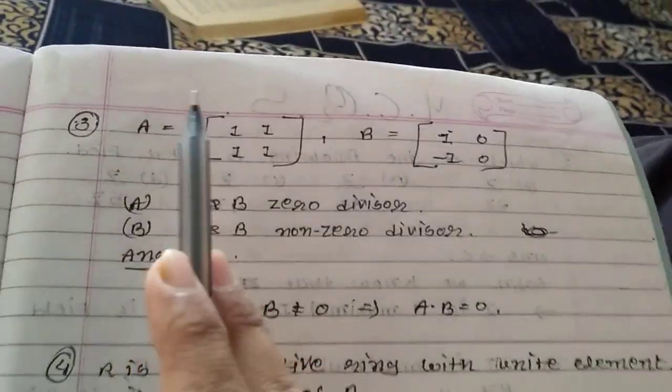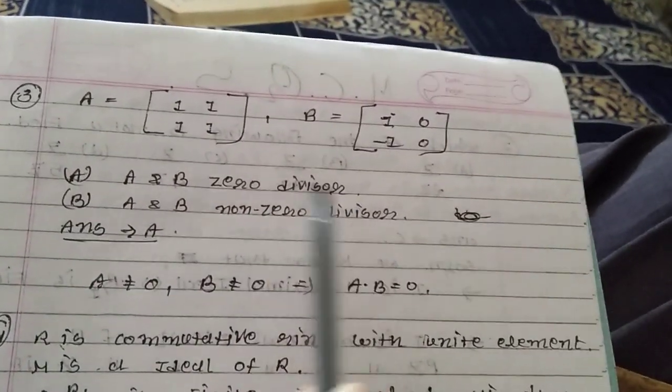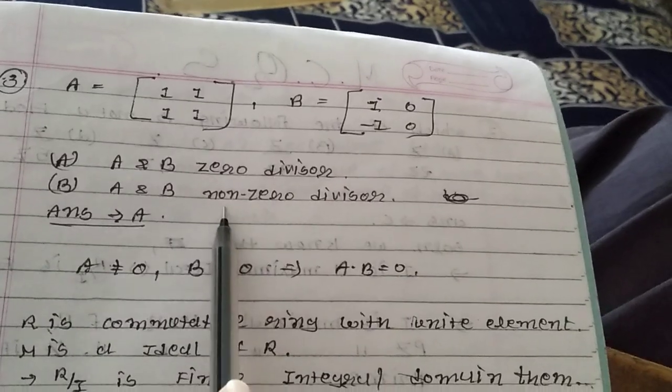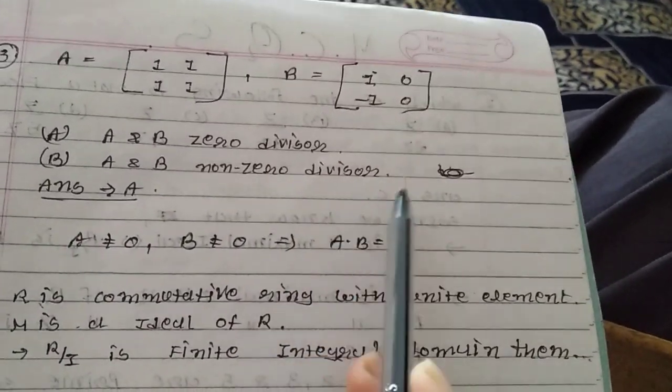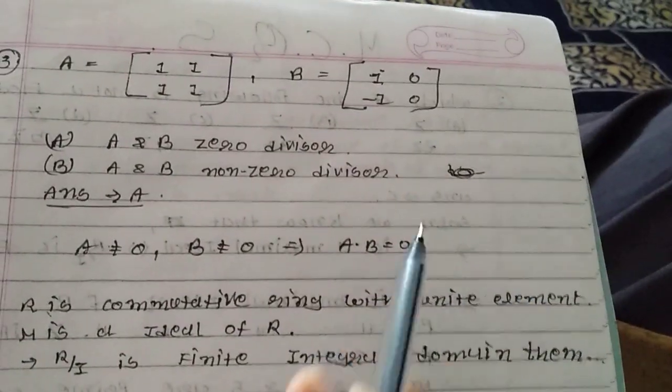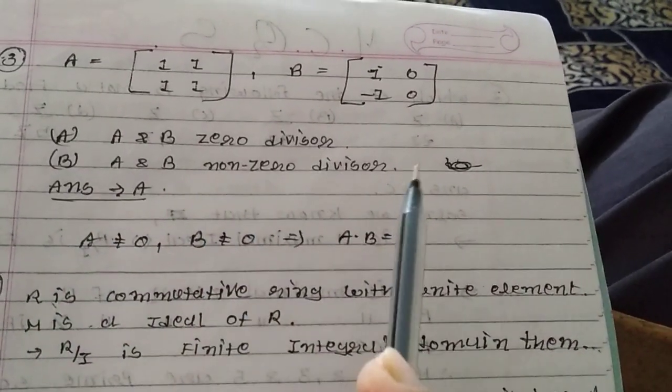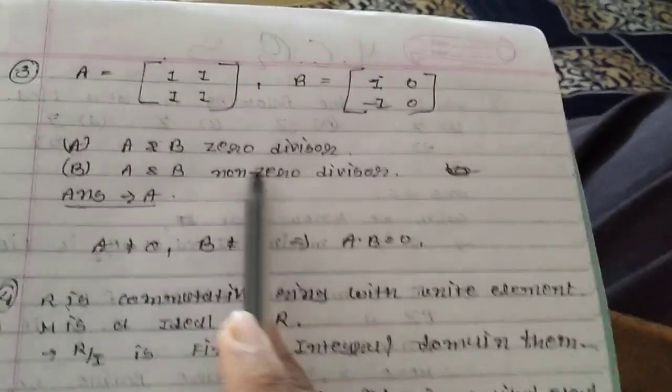Now next is: A is equal to this and B is equal to this. Option A is A and B are zero divisors. B is A and B are not zero divisors, non-zero divisors. So we should remember the definition of a zero divisor, right?